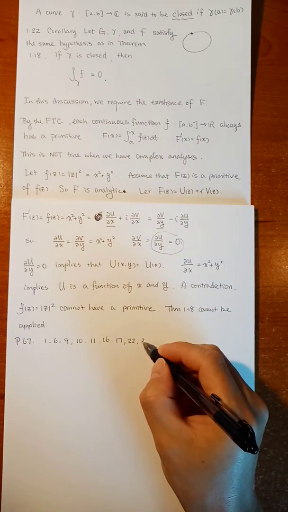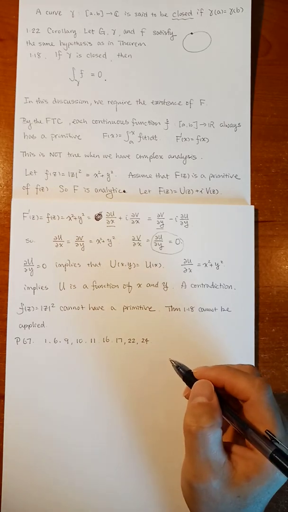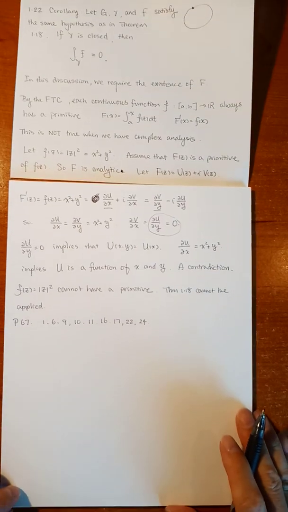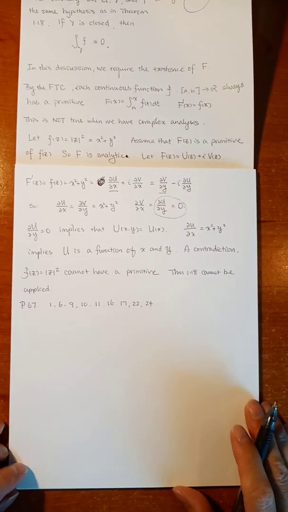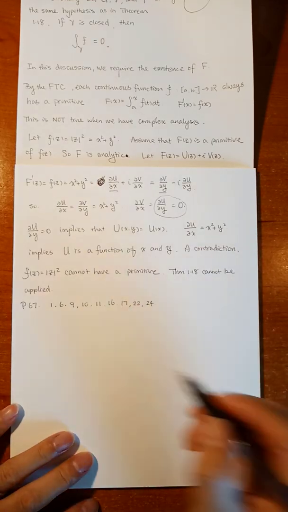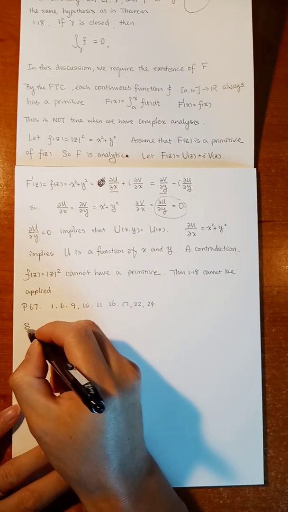And 24, they ask you to prove the integration by parts formula. But anyway, there are no difficult questions. All right, now let's see the next section.